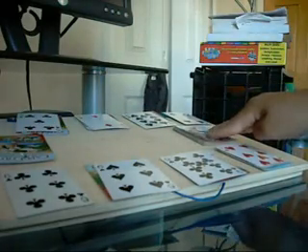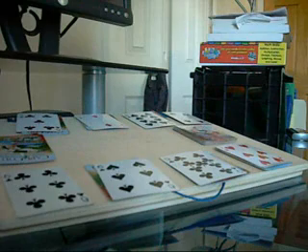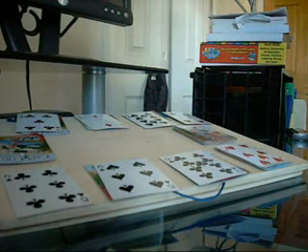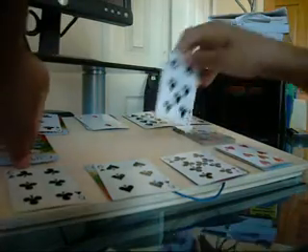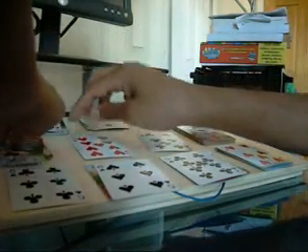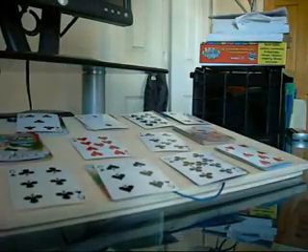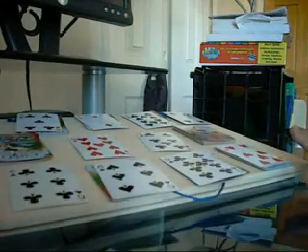So this is my Spit pile over here. This is my opponent's Spit pile. Once we're both ready to play, we yell out 1, 2, 3, Spit, and we open up our Spit piles. The object of the game is to get rid of all our cards.